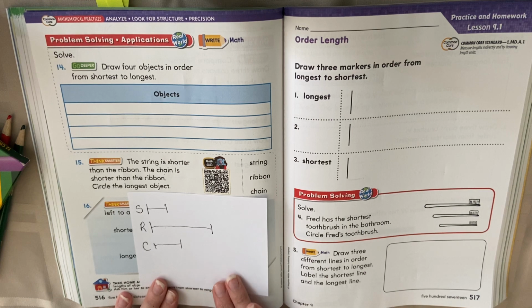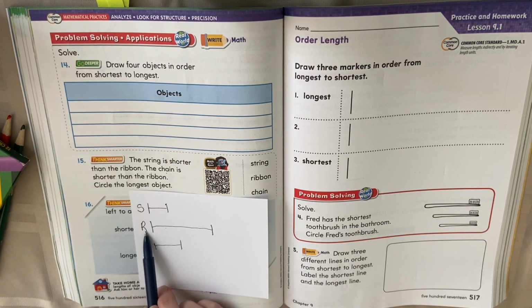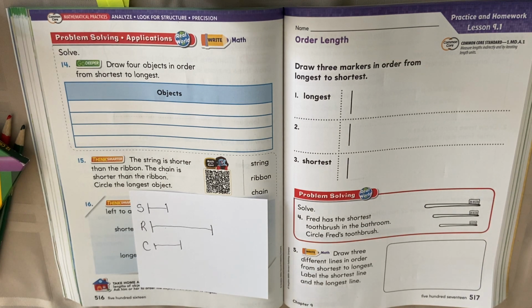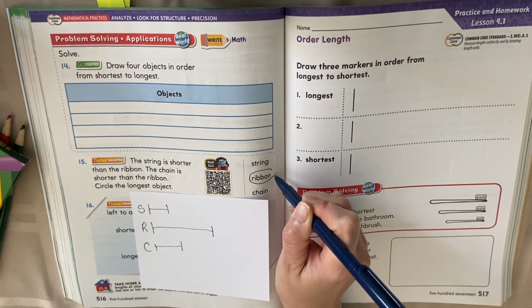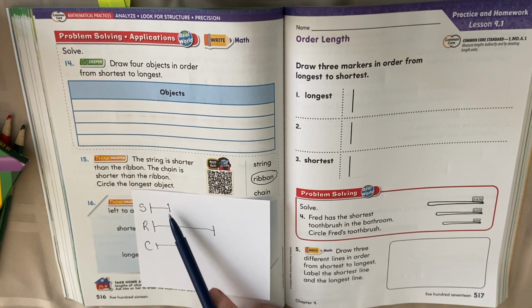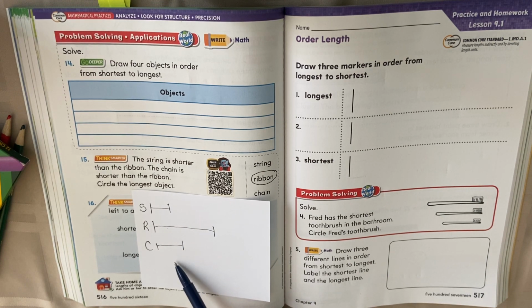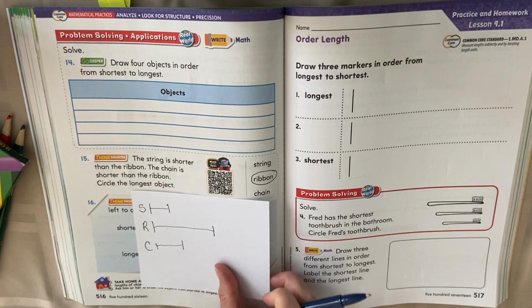It says circle the longest object. So look at our drawing. We have our string, the ribbon, and the chain. Which one is the longest? The ribbon. So I'm going to circle the word ribbon. So sometimes, boys and girls, it is a good idea to write it out. It's a good idea to draw it out so that you can see what they're talking about. Sometimes the words get confusing.